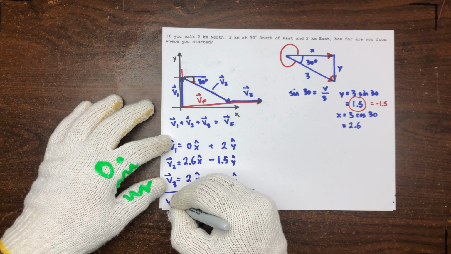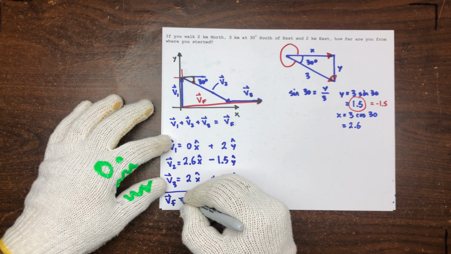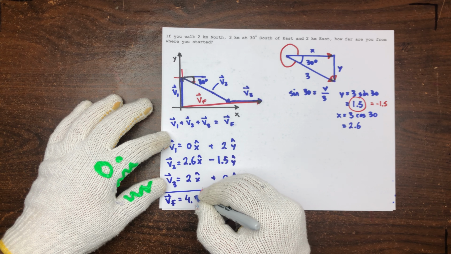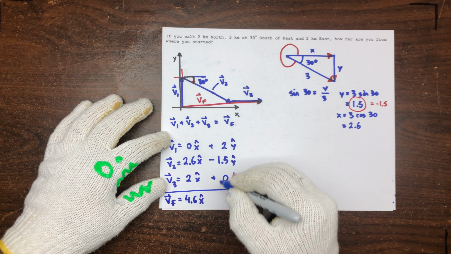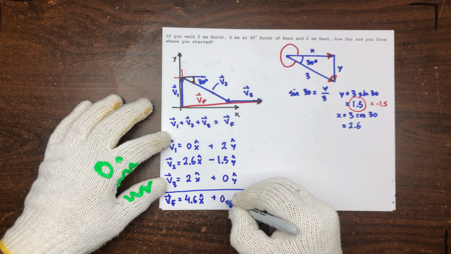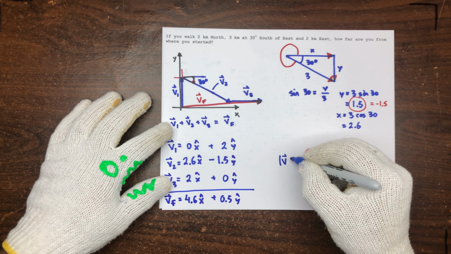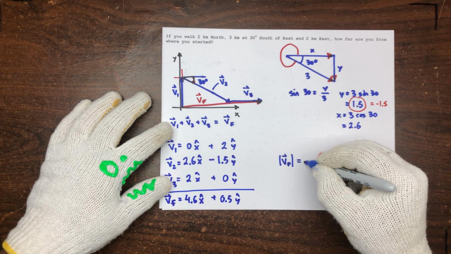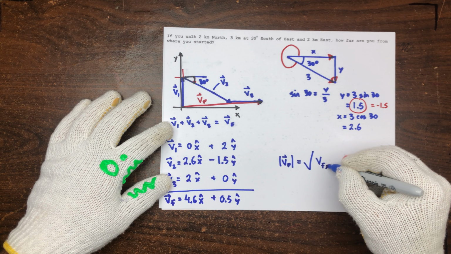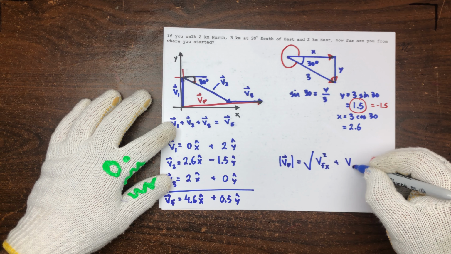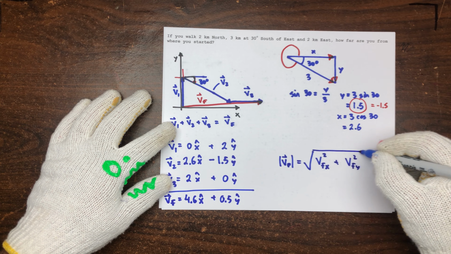Add all these things up, I'm going to get v final vector, and it's going to be equal to 4.6 x hat plus 0.5 y hat. And the magnitude of that vector is the square root of v final x squared plus v final y squared.